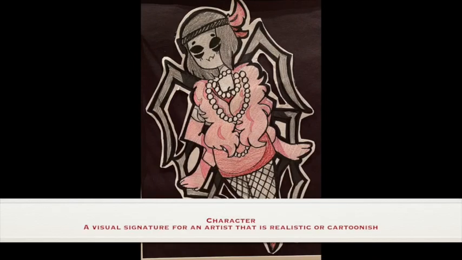A character is a visual signature for an artist, and it can be either realistic or cartoonish. So rather than signing the artist's name or their tag name, they would just come up with an image to leave behind instead as their character.